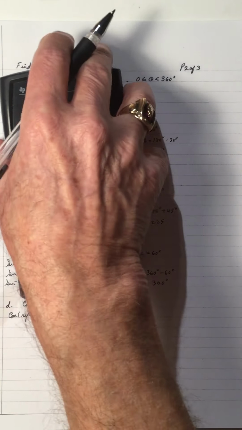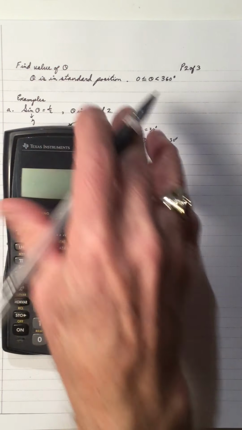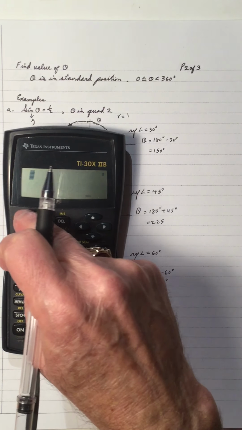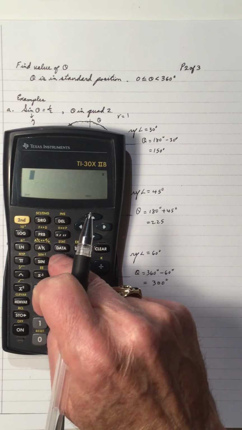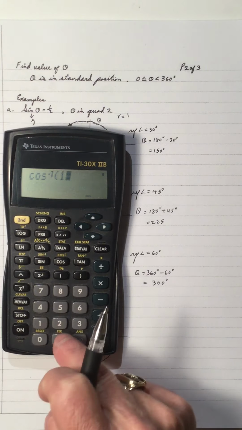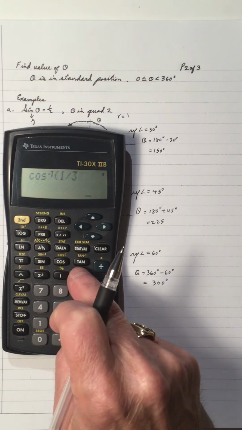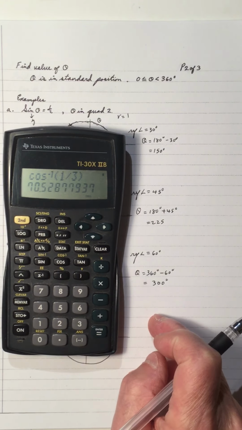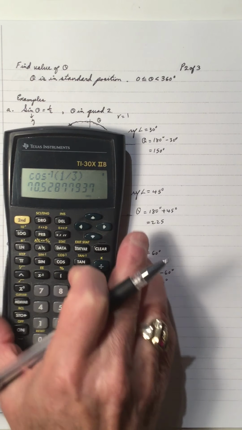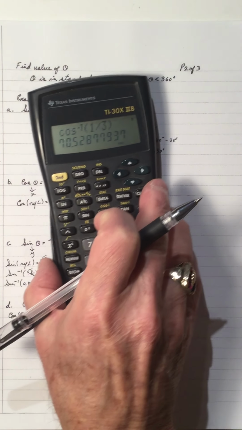So now I'm going to use my calculator. Inverse cos of 1 divided by 3, and that gives me, did I do inverse cos? Yep, okay.